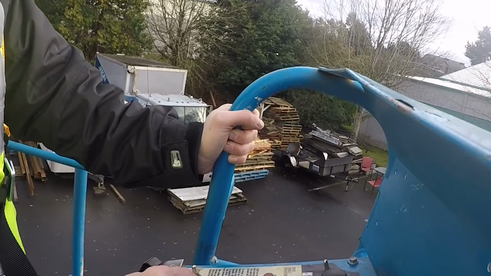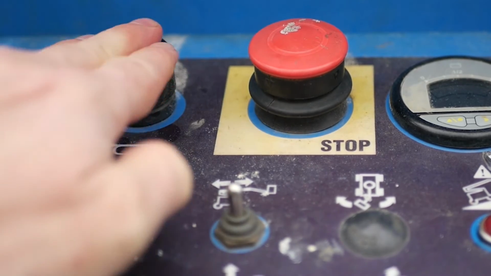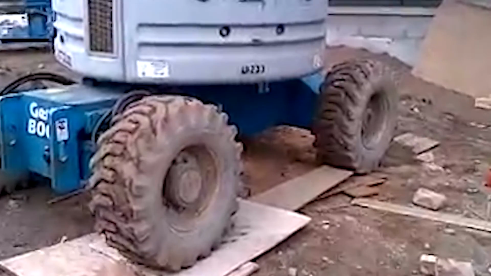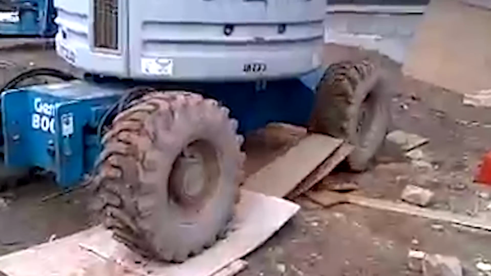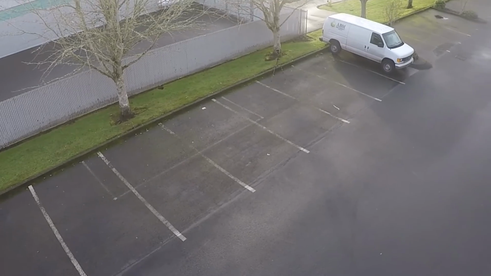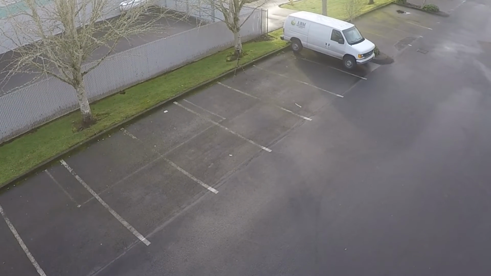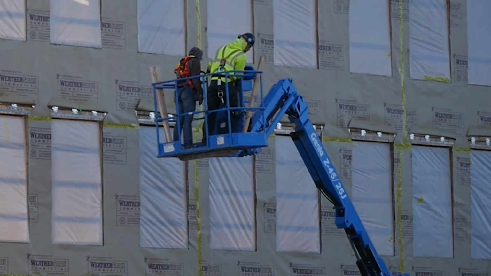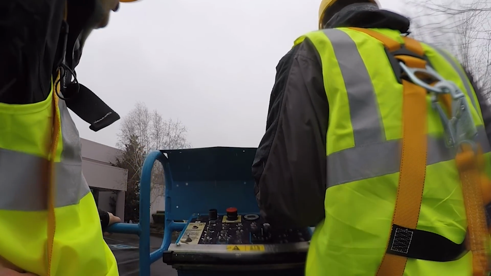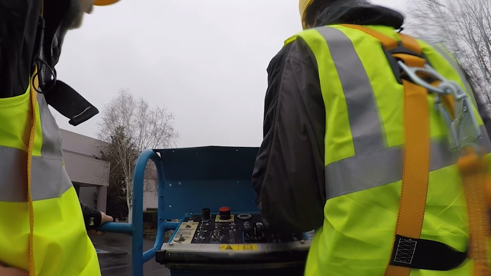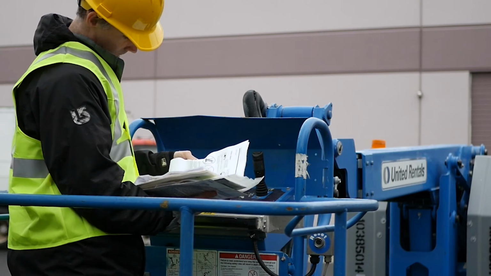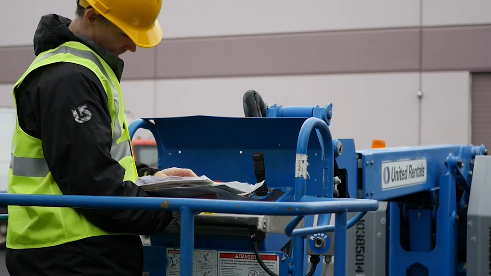Before mobile operation, inform workers in the area that the device will be moving. During mobile operation, never drive on surfaces that could cause the vehicle to become unstable. Maintain a safe distance from obstacles and power lines. Maintain communications between the driver and the operator. Limit the device to an appropriate speed for the conditions. Check the owner's manual for any additional rules or requirements for mobile operation.